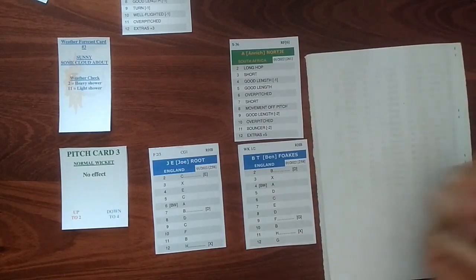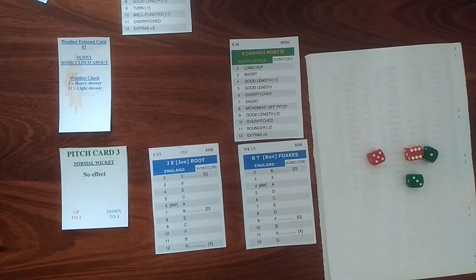Express pace and Nortier comes in. We have a bouncer -2 and an A. He's got his panel. He's hooked it for a single and he's got his panel, Ben Foakes. He's batting well now.